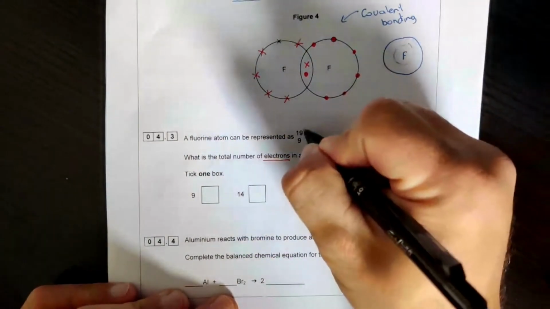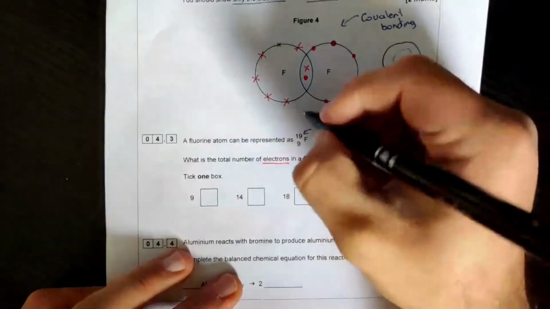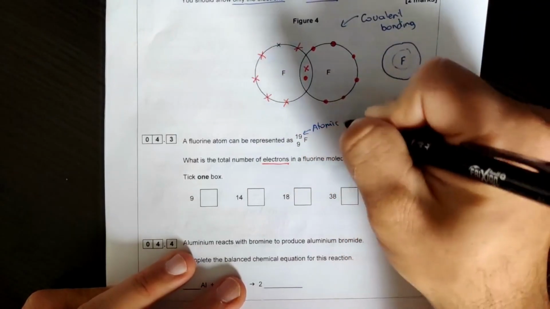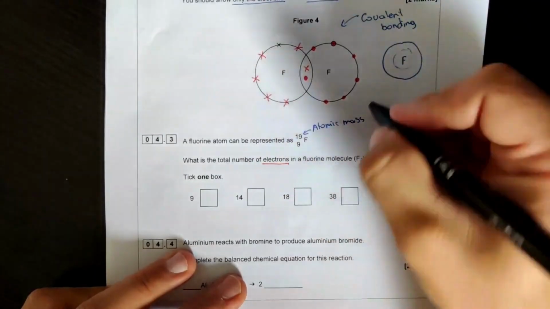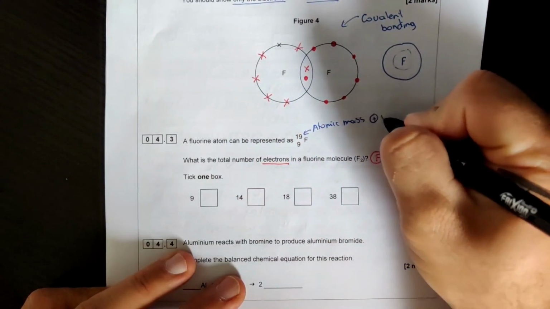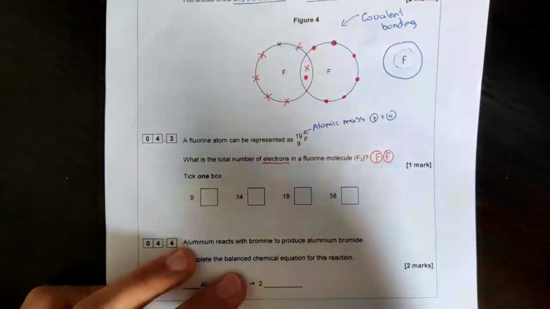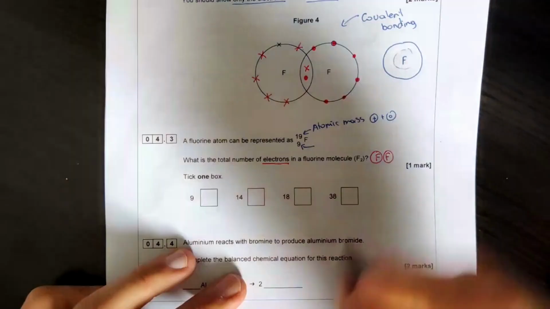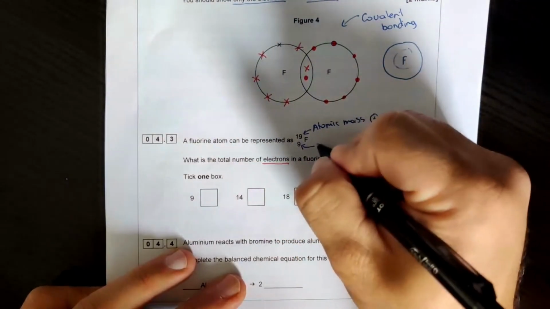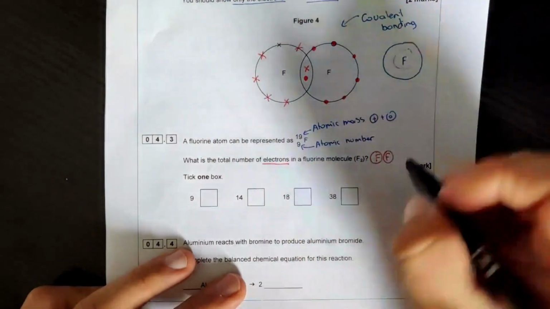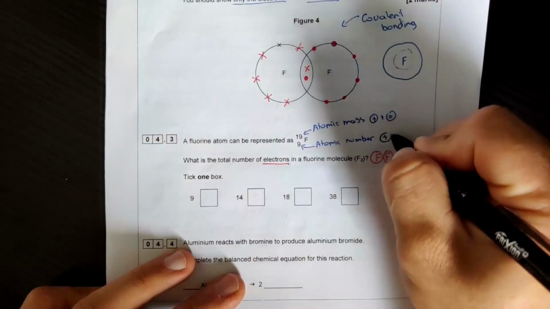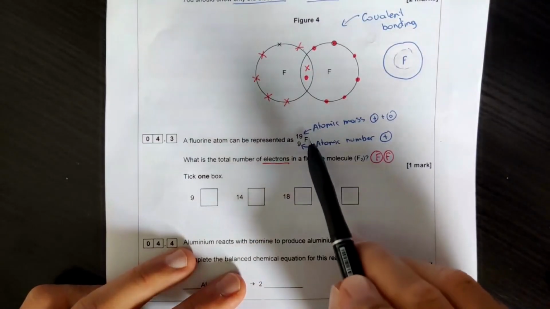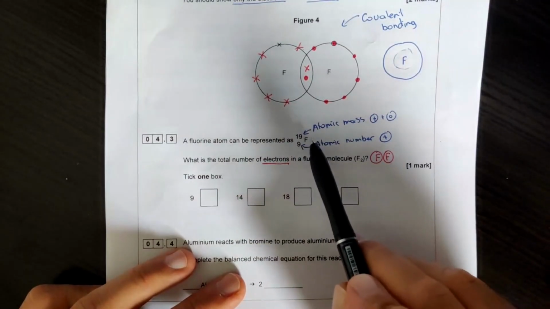Now, what we got here will be your atomic mass number. So that'll be atomic mass, and that is the number of protons plus the number of neutrons added together. Now over here, what we have is the atomic number. And this here is the number of protons that an atom has. But also remember that an atom doesn't have a charge. But why doesn't it have a charge?